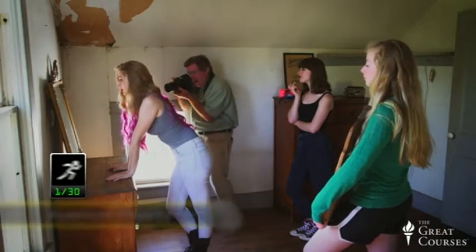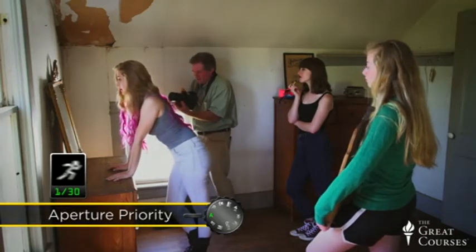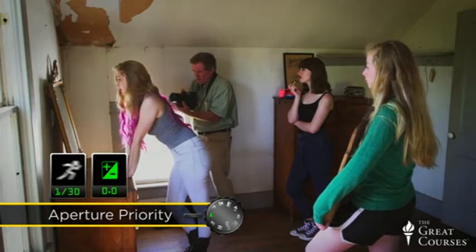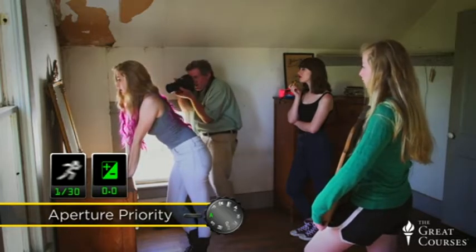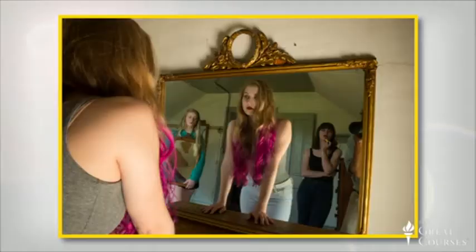I have the camera turned on aperture priority. I always do. My exposure compensation is right at about 0 because the room's a little bit dark. And I'm showing Carly's shoulder there. I don't really need that. I'm going to come up a little closer, just a little closer.